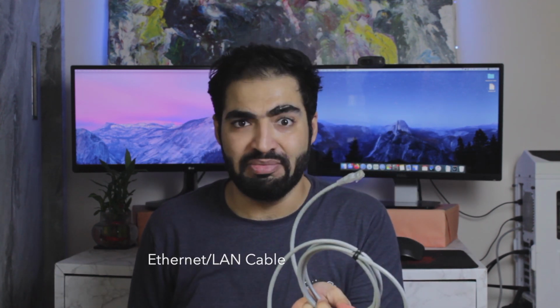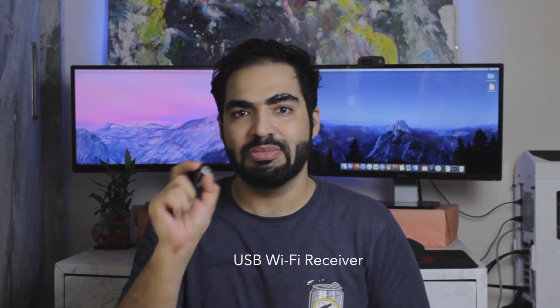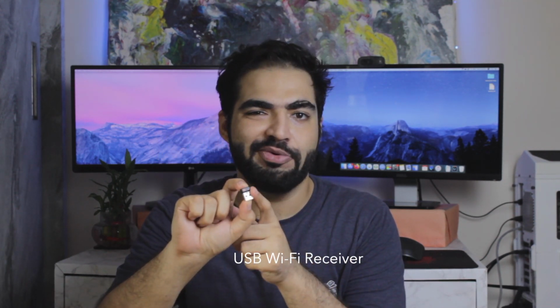A lot of motherboards to this day don't have built-in Wi-Fi. So you either have to plug in something like this into the motherboard, or you have to use a LAN cable, or you can actually use something like this, which is also a Wi-Fi adapter. But what if you don't need this? You can just use your phone instead of this. So that's the solution we're talking about here.